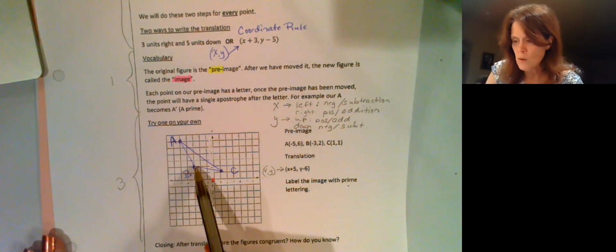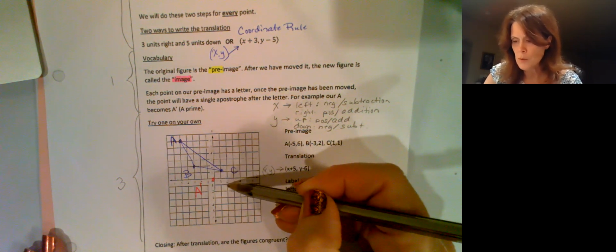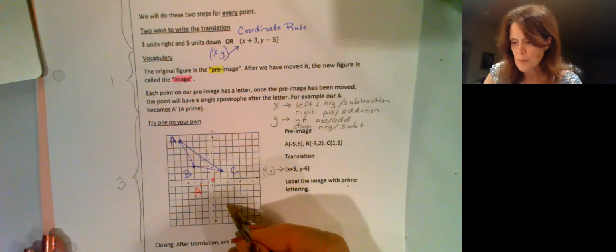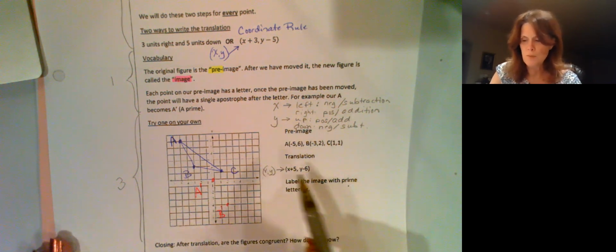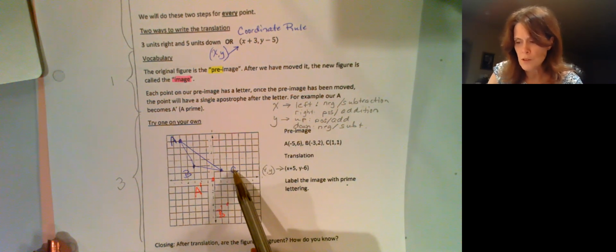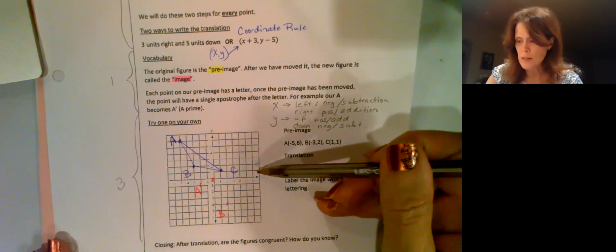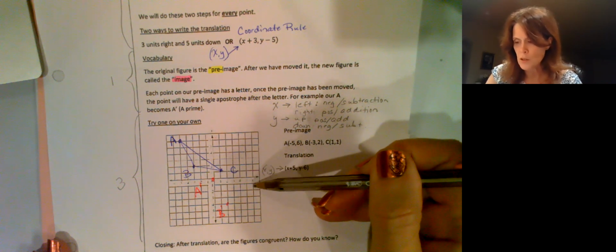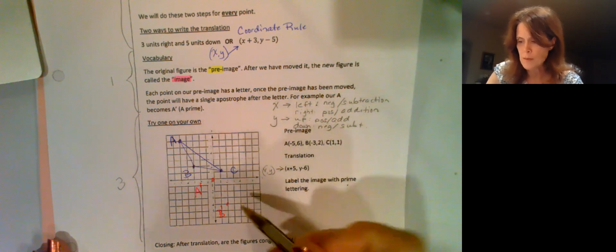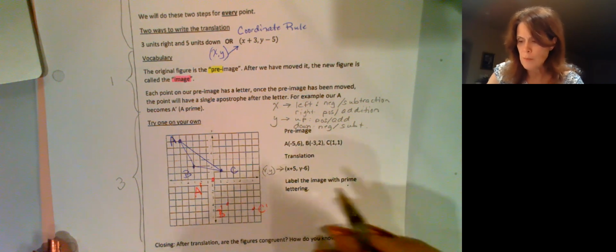B is going to go over 1, 2, 3, 4, 5, and down 1, 2, 3, 4, 5, 6. B prime, because this is my transformed image. And C, positive 5, go right 5. Negative 6 for y means down 6, 1, 2, 3, 4, 5, 6. And that is going to be our C prime.